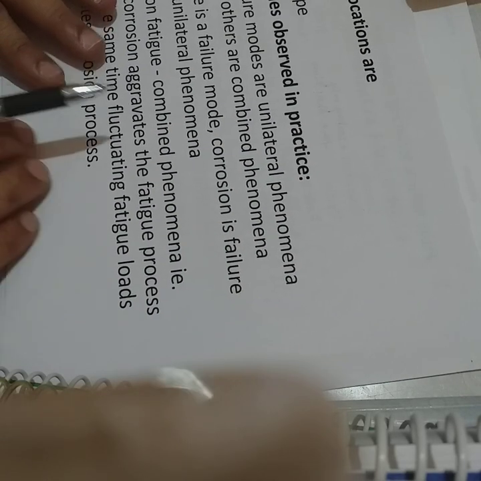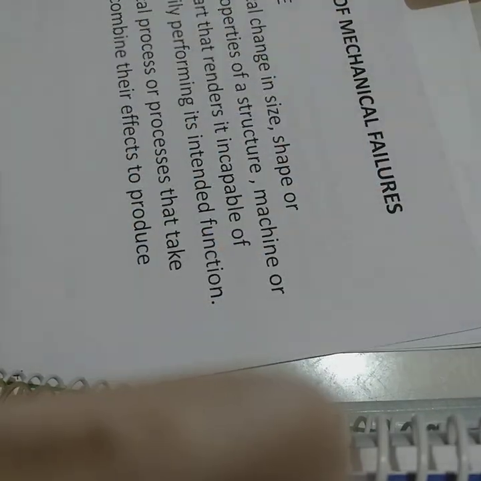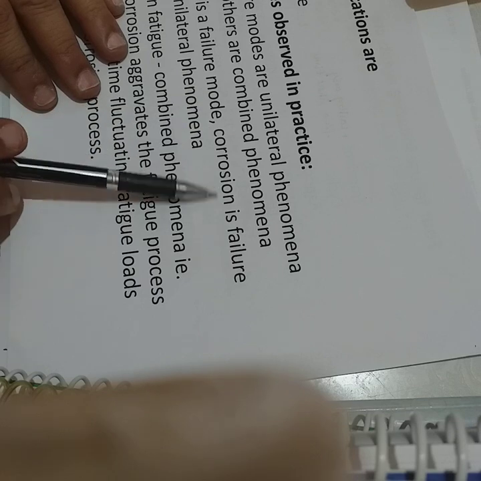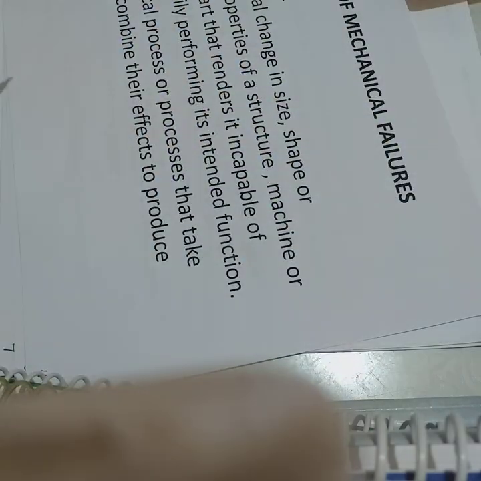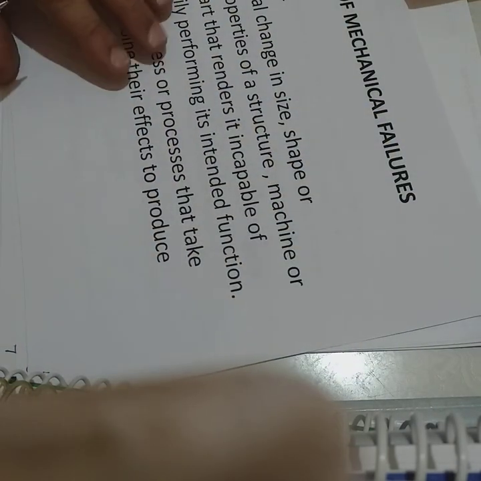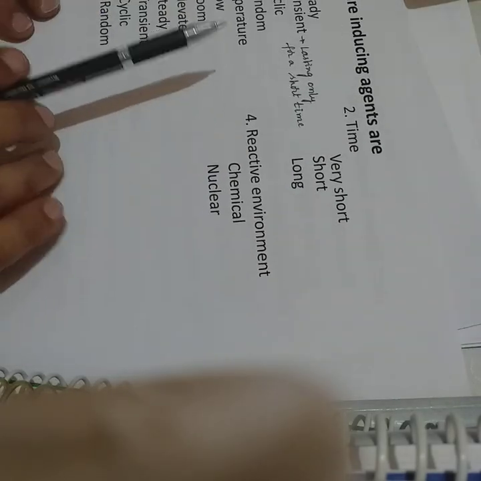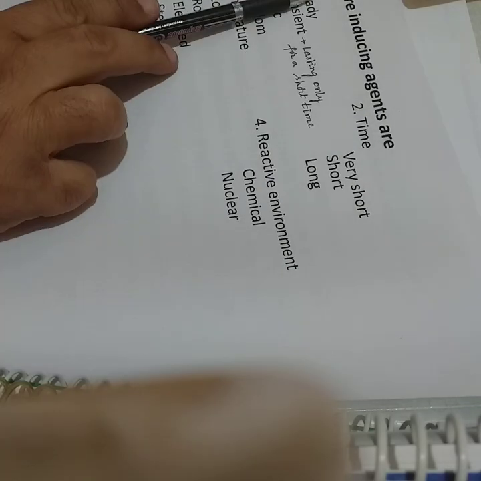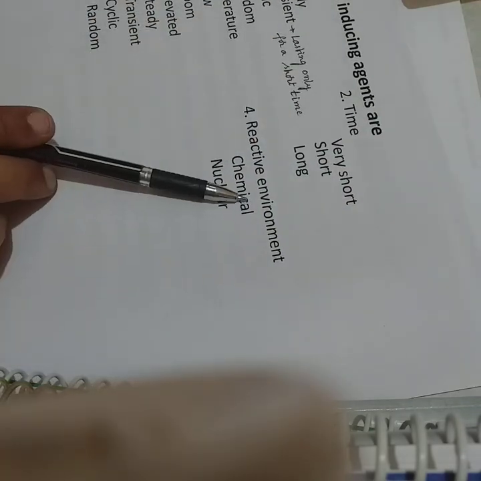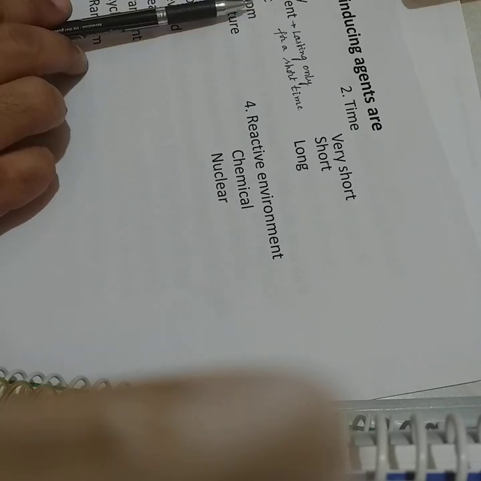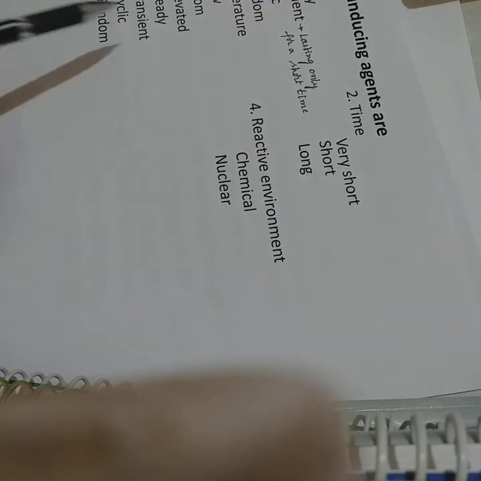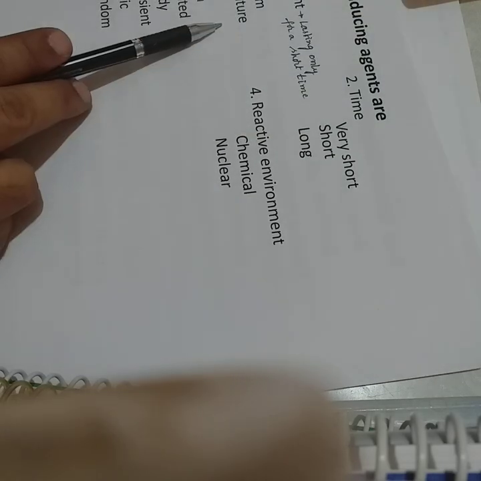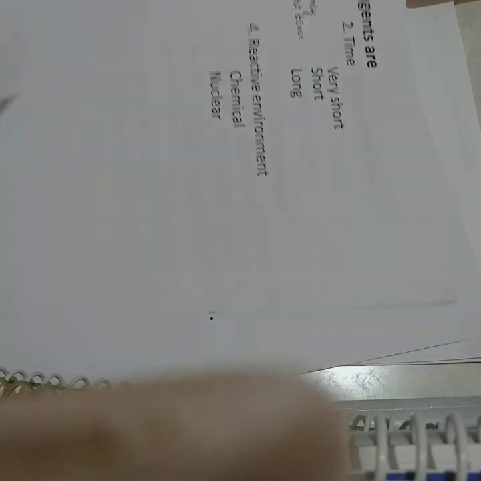Then we learnt about the failure modes. Two failure modes are body type and surface type. Failures can be fatigue failure or because of corrosion, which are unilateral phenomena. Then it can be corrosion fatigue, which is a combined phenomenon. Then we learnt about the failure inducing agents. Basically there are four: force, time, temperature and reactive environment. In force we learnt about steady, transient which lasts for a short time, cyclic and random, and then various temperatures and reactive environment.